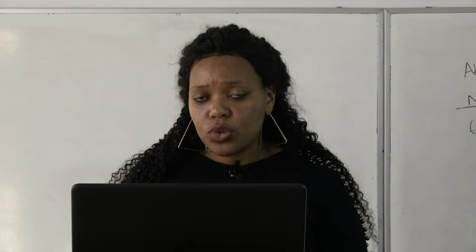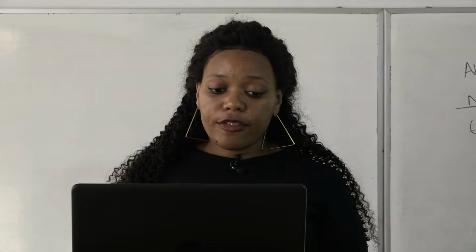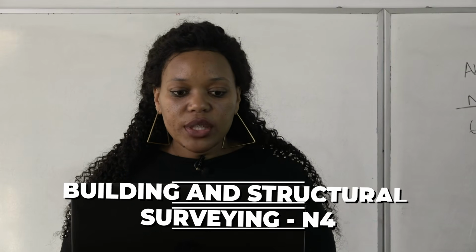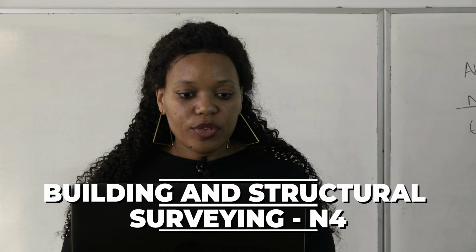That's why we need now to do the correction for the correct distance, because this is what is being required. Okay, for correct distance, it will be equal to the given length that you were given, which is 94.56, plus the correction due to slope, which is 0.847, which will give us 95.407 meters. Okay, so that was our last paper for today.